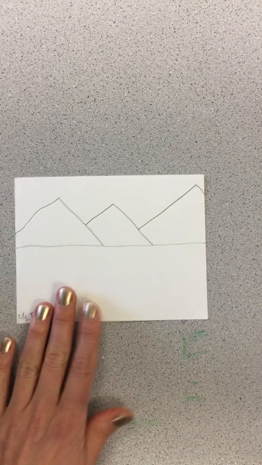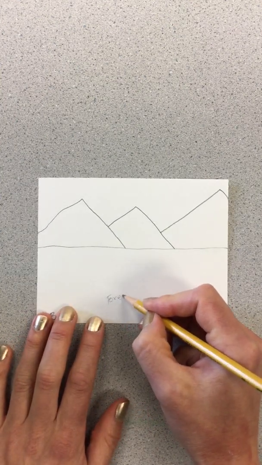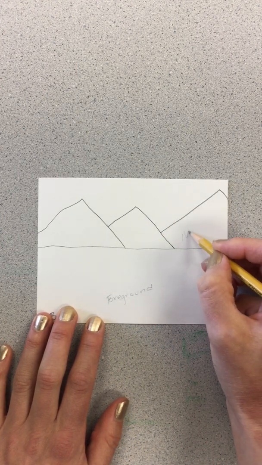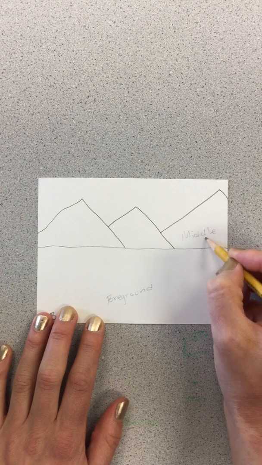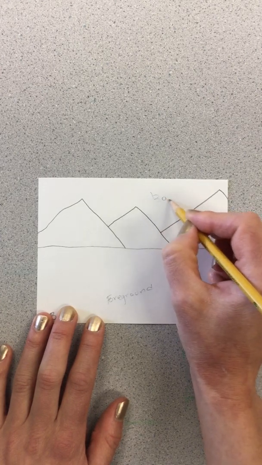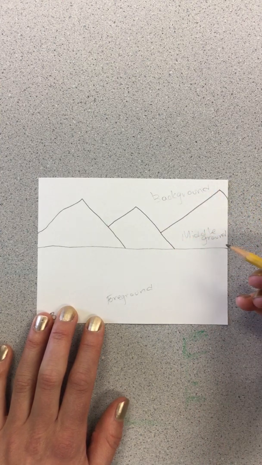And we have our landscape. We have our foreground. You don't write this, I'm just showing you. Foreground, middle ground, and our background. Awesome. That's what that looks like.